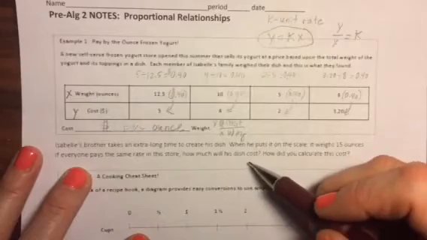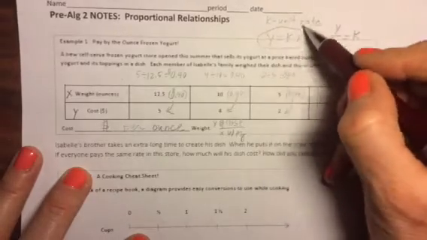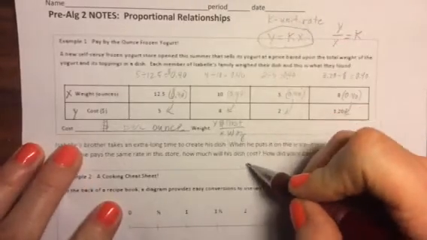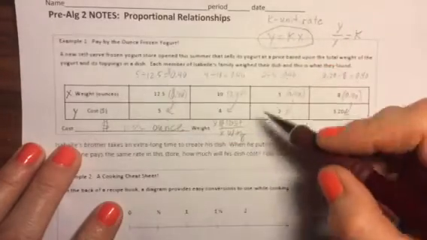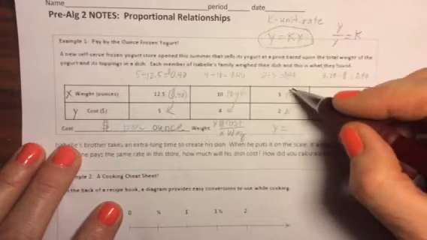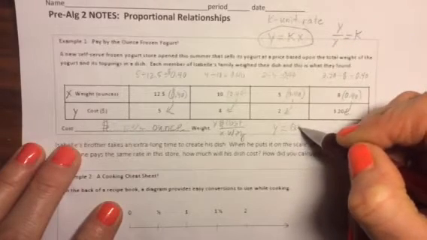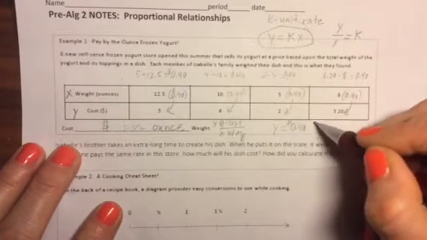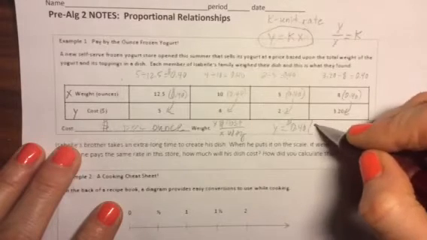So how would I calculate his? Well, I'm using this right up here. I would say that his cost, and we're calling cost the Y, would equal the cost per ounce, which is our K, which is going to be 40 cents, times 15 ounces.